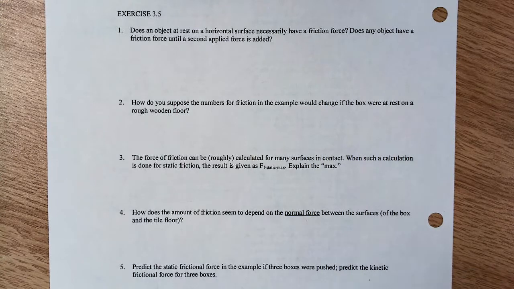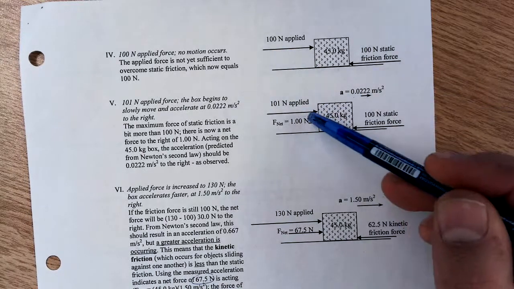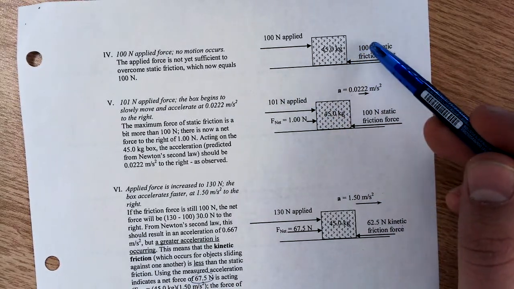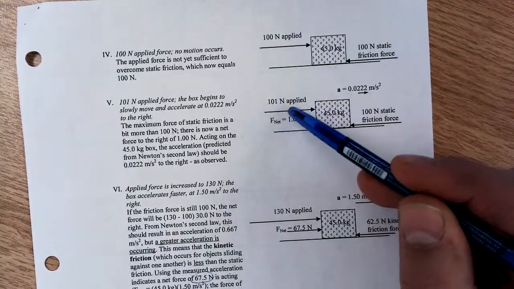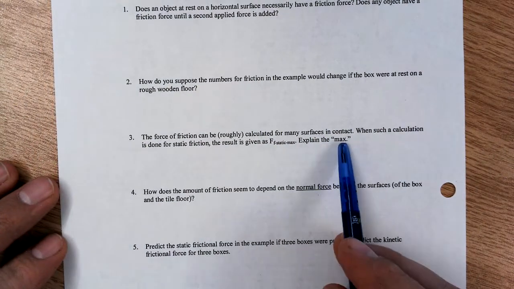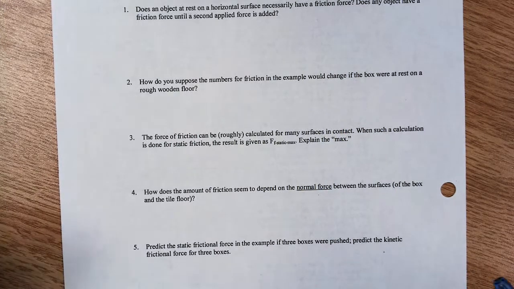we need 101 newtons of applied force to overcome the 100 newtons of friction, which is up here on this page. Okay. Once we've applied more than the maximum number, so once we went above 100 newtons, then we are able to actually get the box moving. And so the force of friction static max is the total number we have to overcome to actually get the box moving.